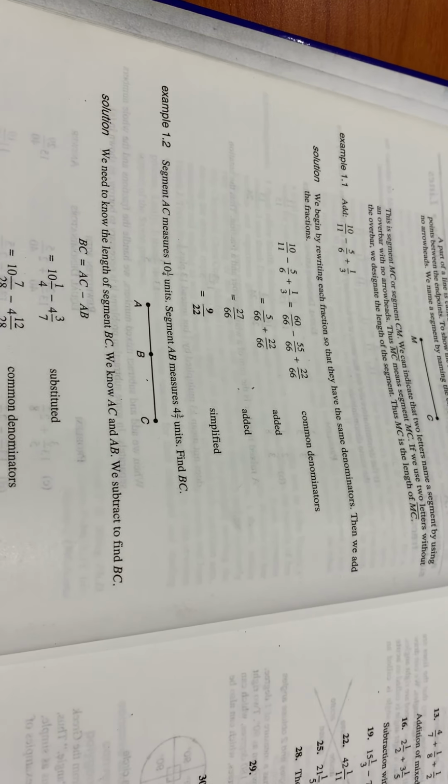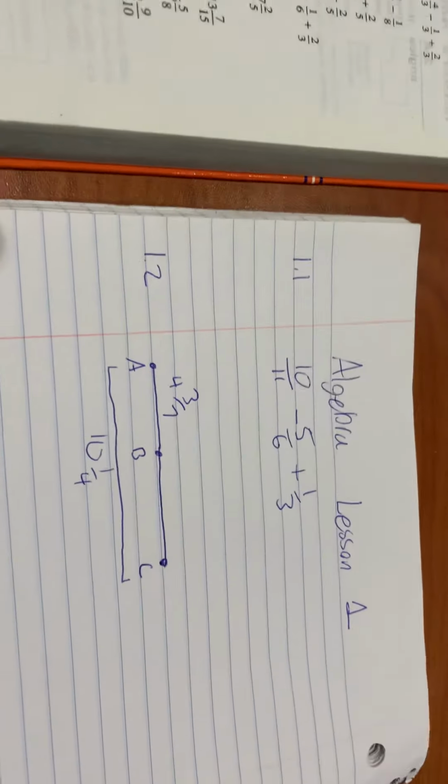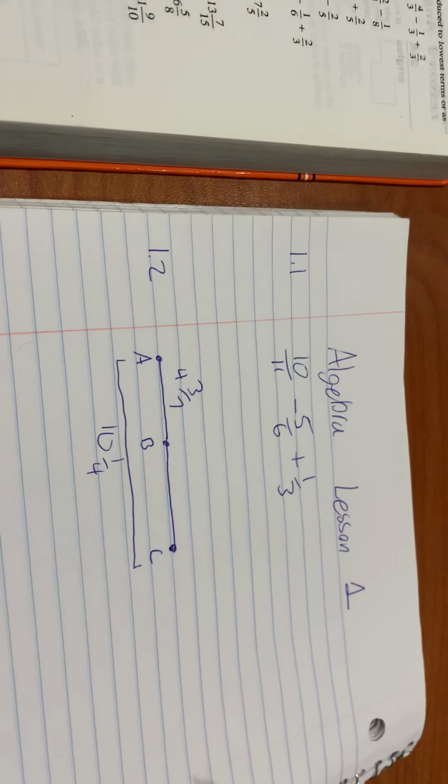This is lesson 1 from the Algebra 1 book. We're going to do the first 2 examples here, or the only 2 examples of this lesson. This lesson is all about review of adding and subtracting fractions. In the first example, we have 3 different denominators, 11, 6, and 3.